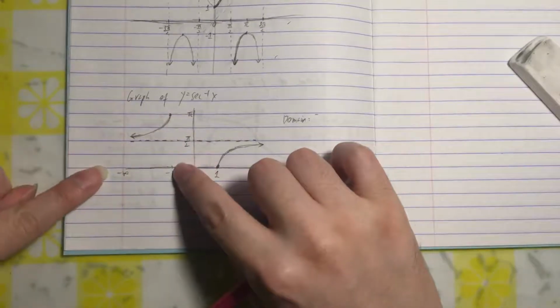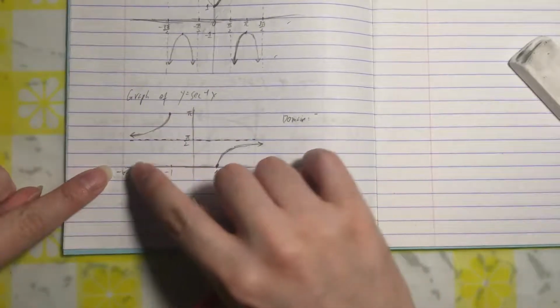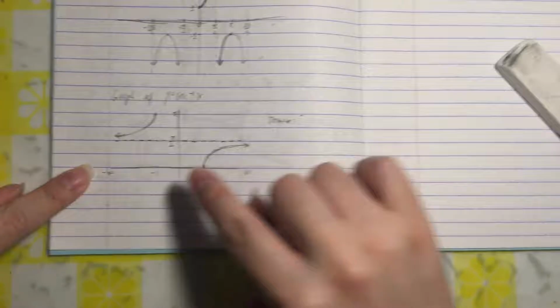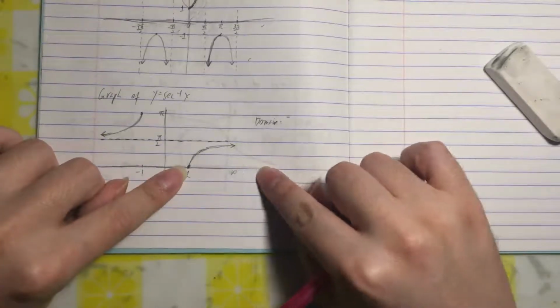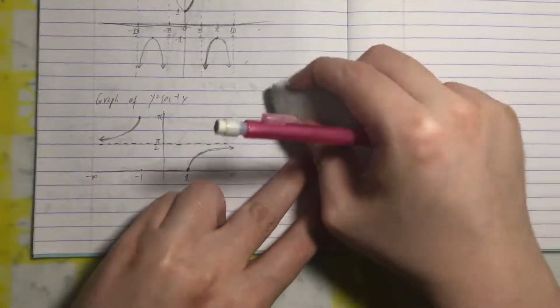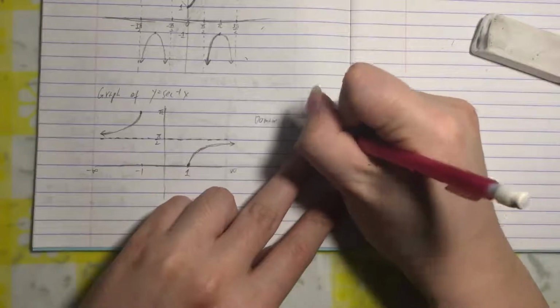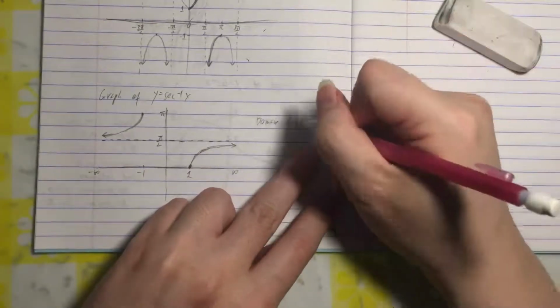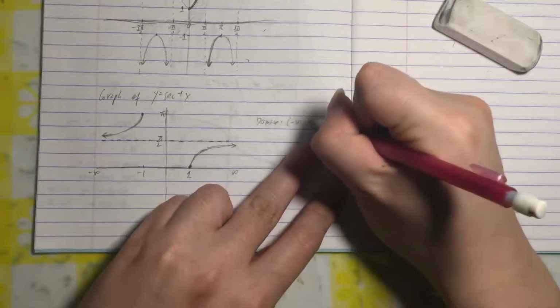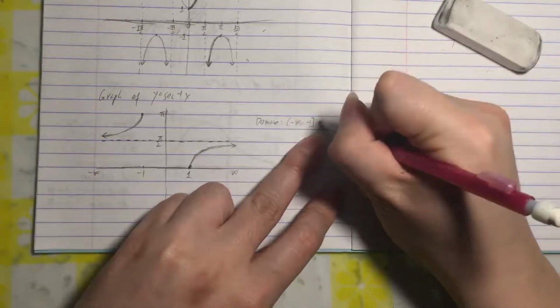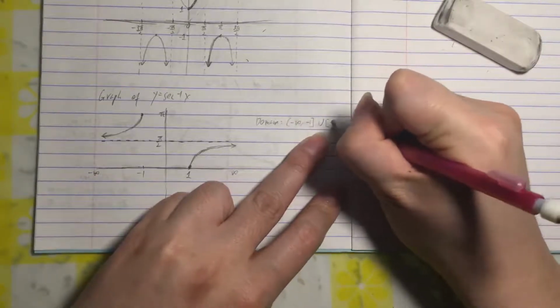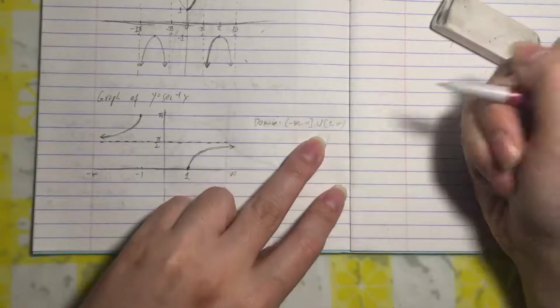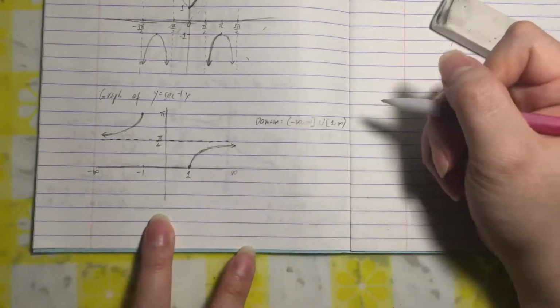For the domain, there are two pieces. First piece is from -infinity to -1, including -1. Second piece is from 1 to infinity, including 1. That's the domain of inverse secant.